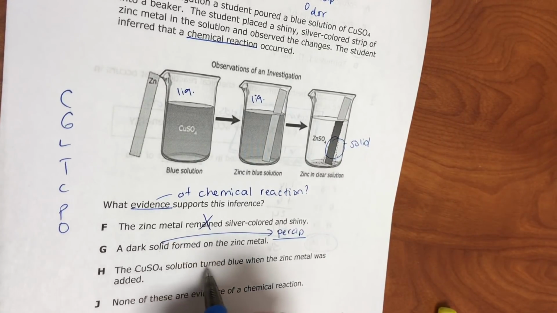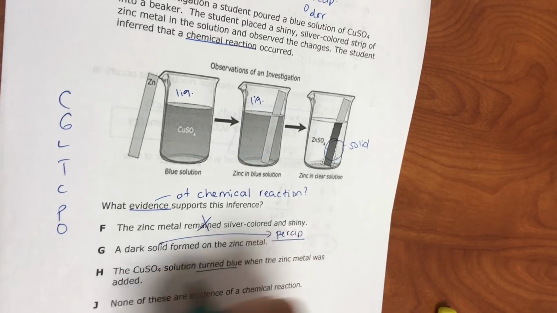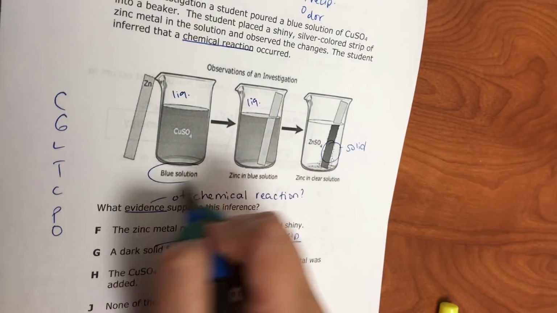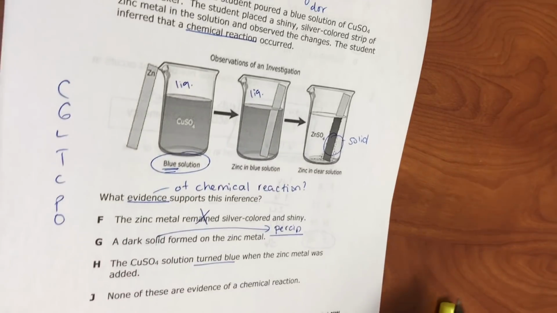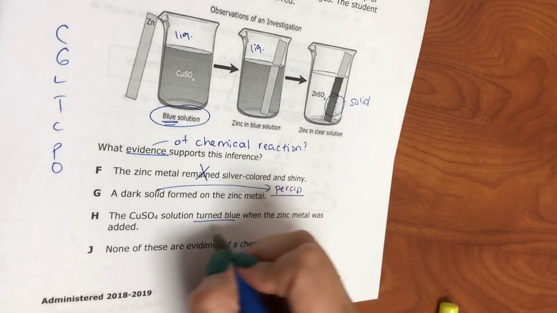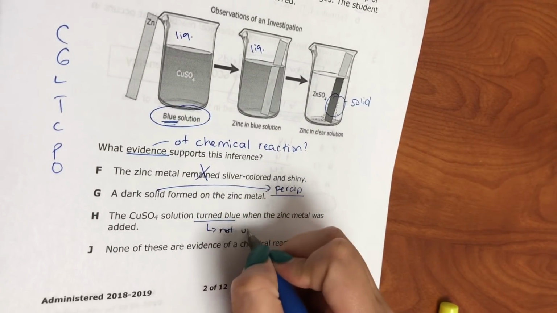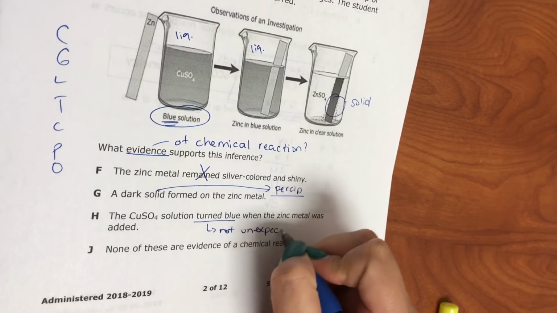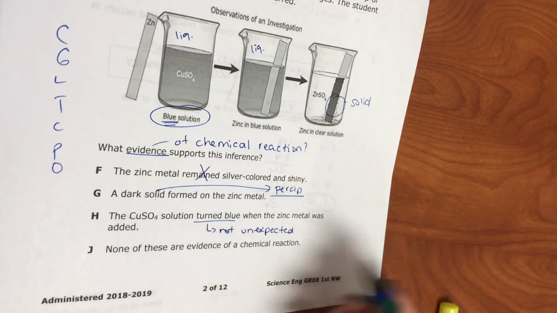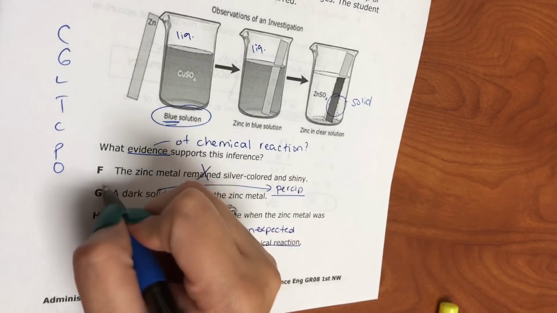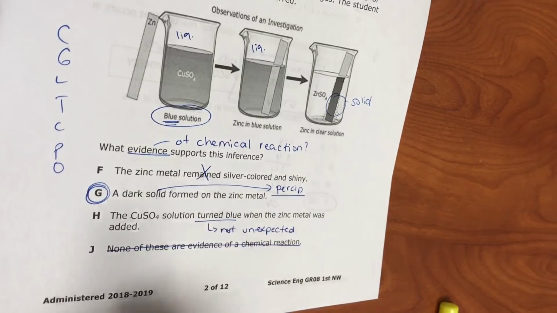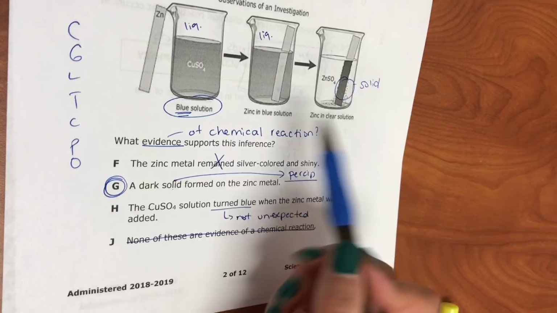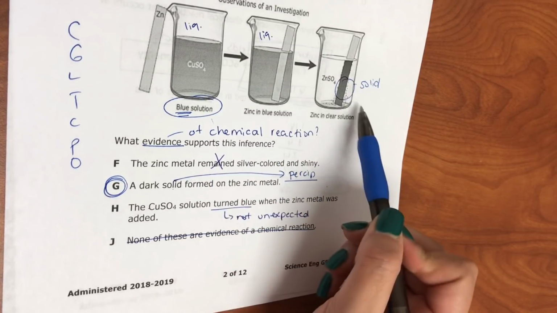The copper 2 sulfate solution turned blue when the zinc metal was added. Well, let me see. It started out what color? Blue. So not unexpected. None of these are evidence because I have my precipitate formed. So do you see how they didn't give you the term precipitate? They expect you to know that 2 liquids are going to form a solid.